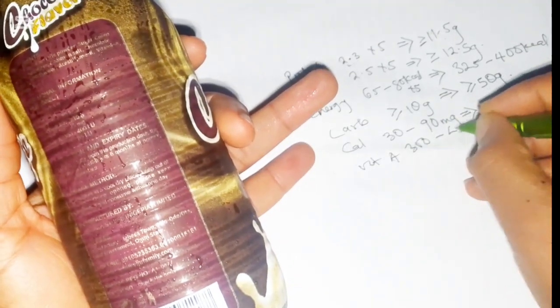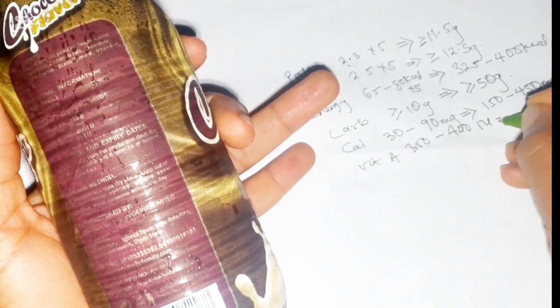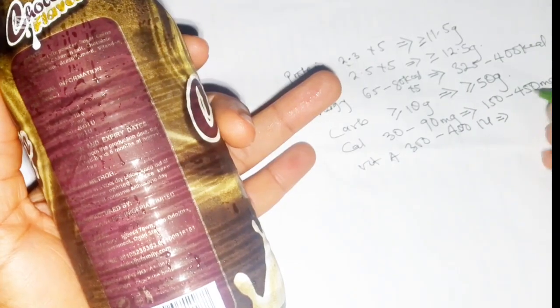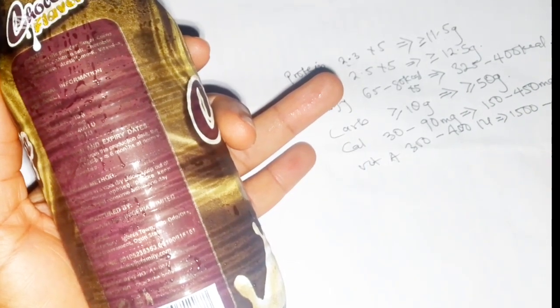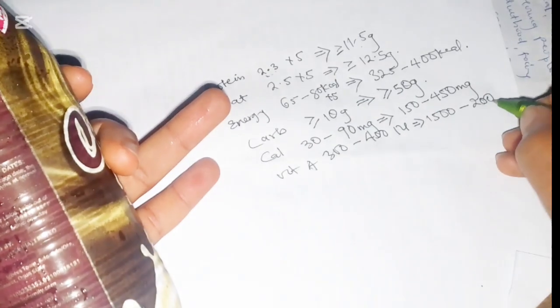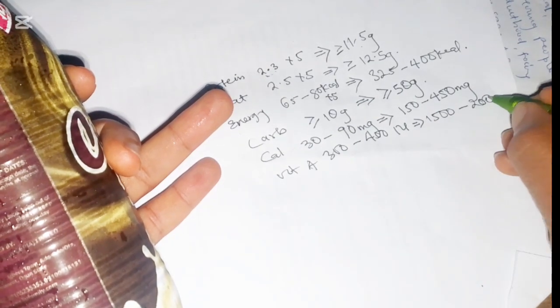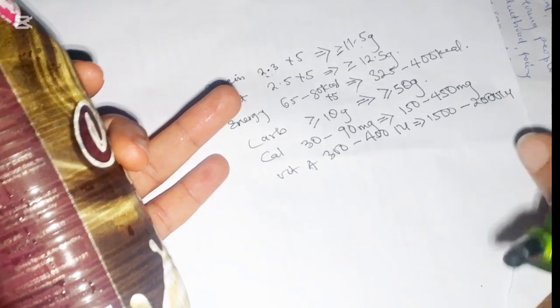The next one here is vitamin A, 300 to 400 international units. Multiplied by 5, we have 1,500 to 2,000 international units.